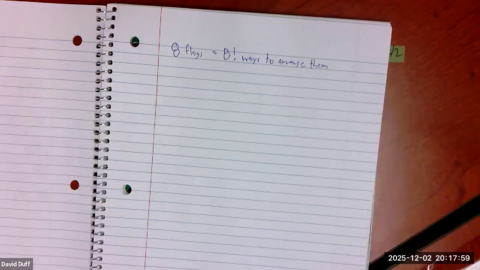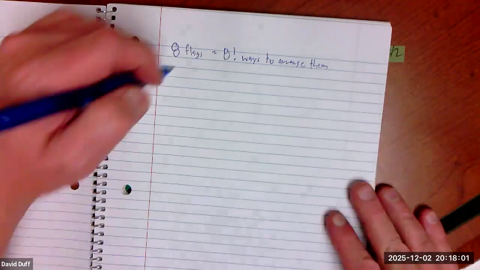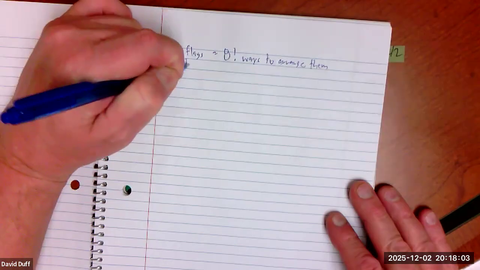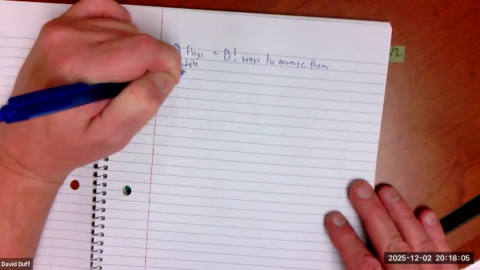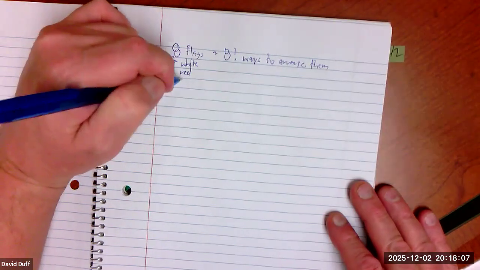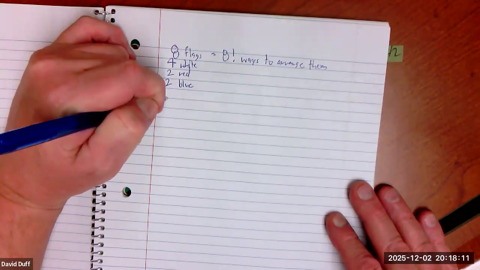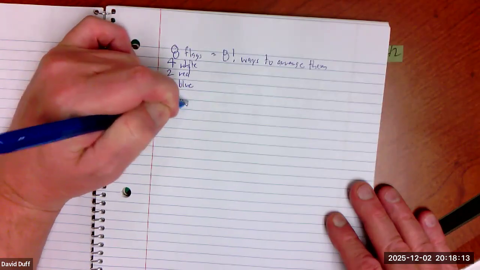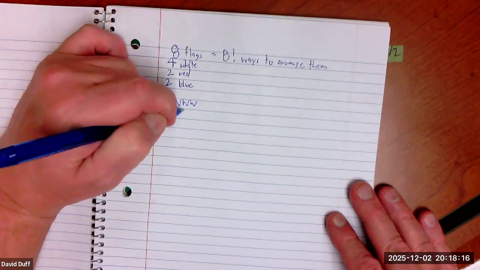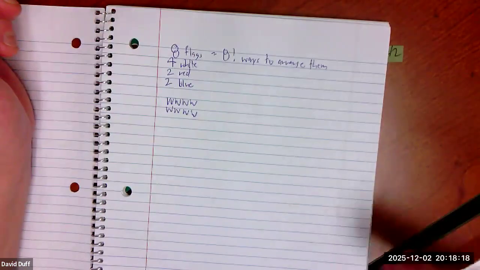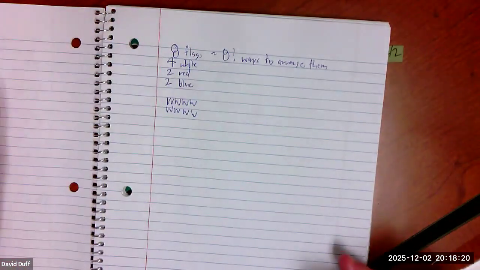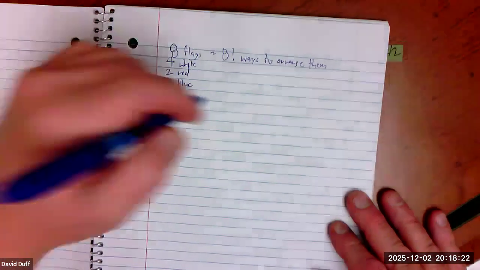But 4 white, 2 red, 2 blue. I've got 4 white, 2 red, and 2 blue. Well, white, white, white, white is the same thing as white, white, white, white. So those 4 factorial, if they were different, needs to be divided out.